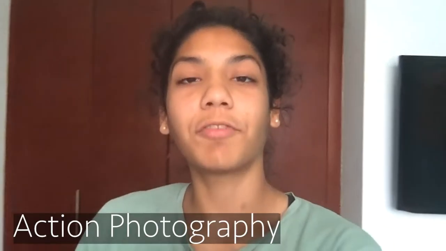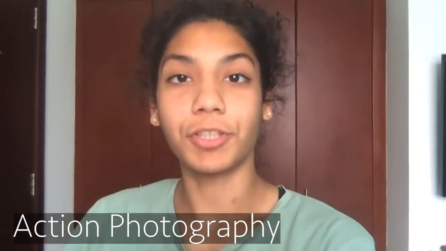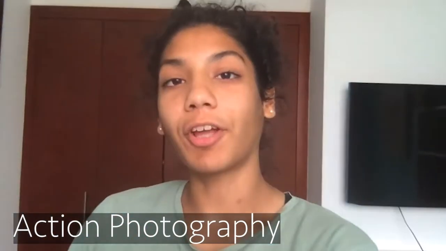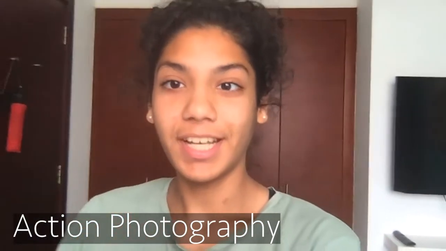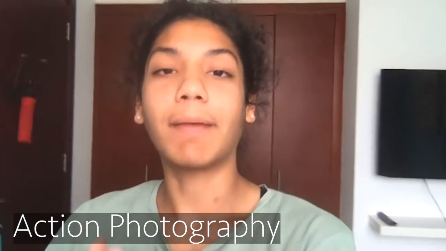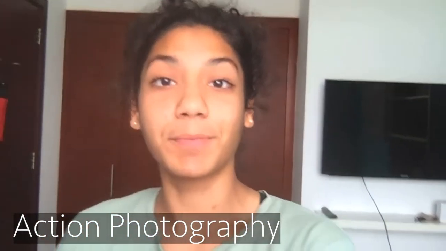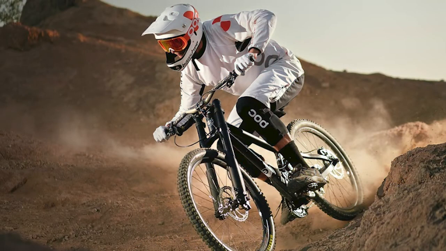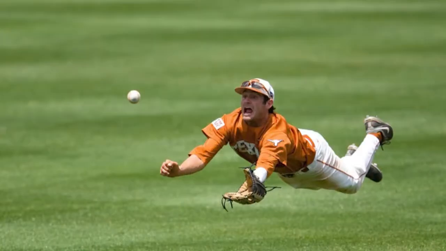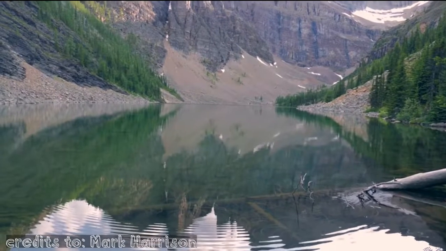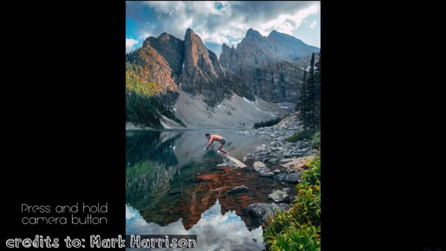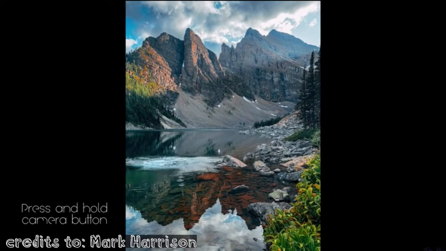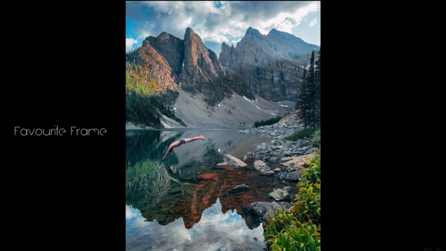So action photography is all about capturing subjects in motion. And the good thing is action photography on our iPhones is actually pretty straightforward. For this type of photography, we want to capture fast-moving subjects using the burst mode on our iPhone. So all we need to do is press and hold the burst button on your phone to get burst shots, then you can manually select your favorite frame to get a clear, crisp action shot on your iPhone.